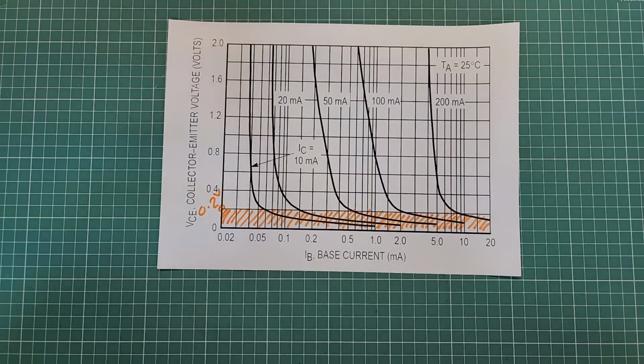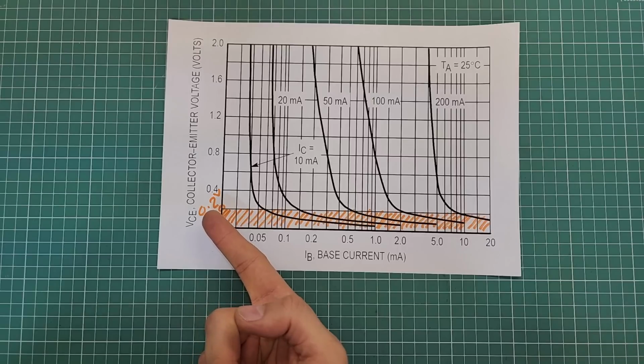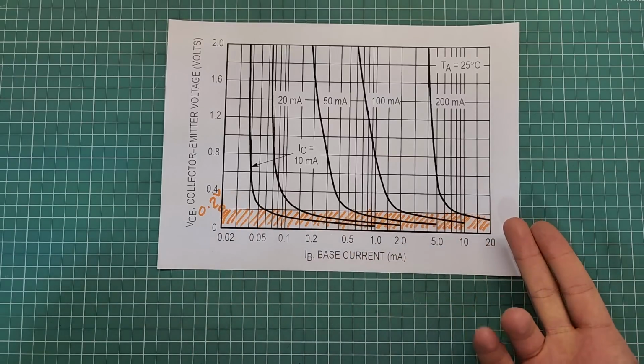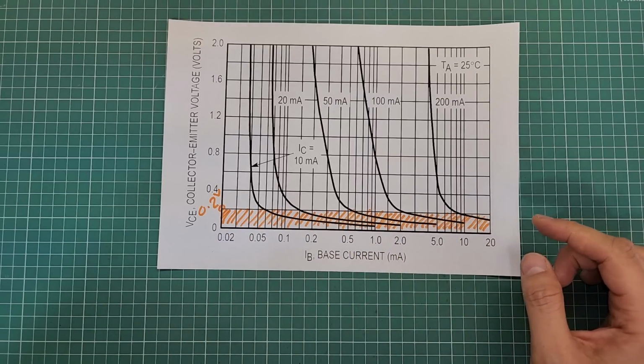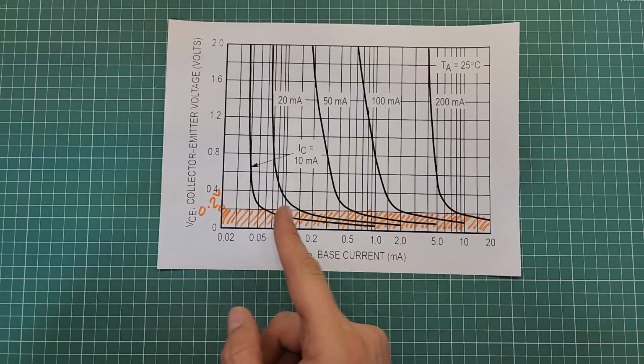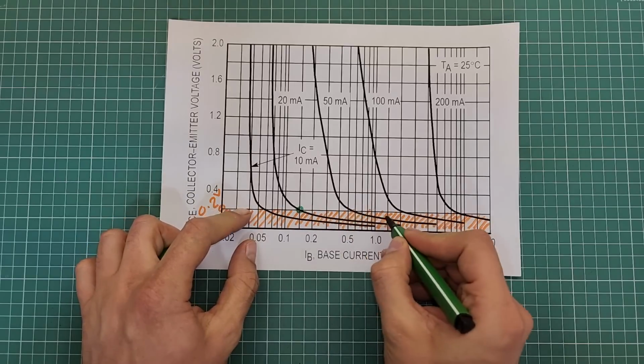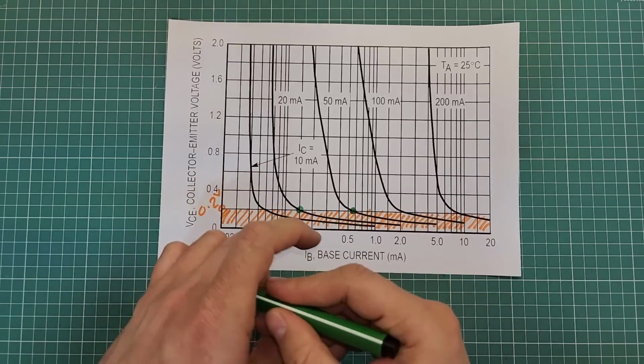We can consider collector emitter voltages below 0.2 volts as an indicator of the transistor being in saturation region. So this region will indicate the saturation region. Look at these 2 points here and here.